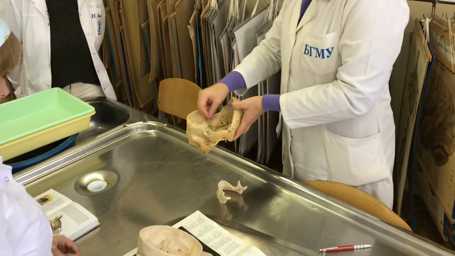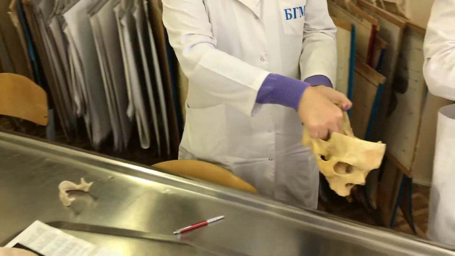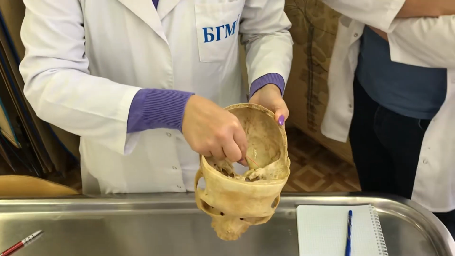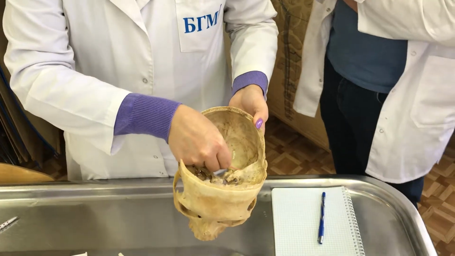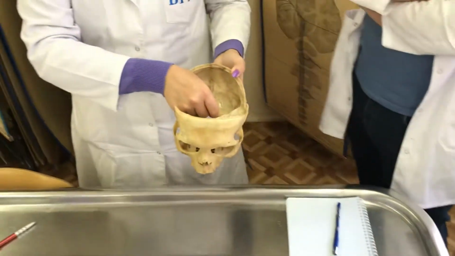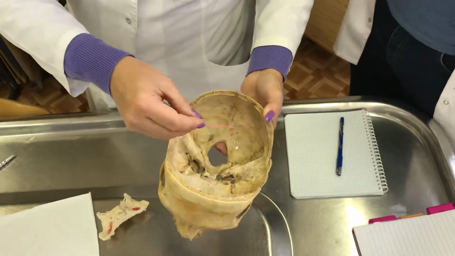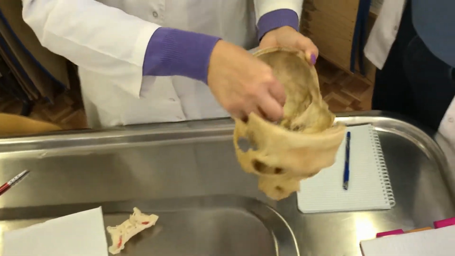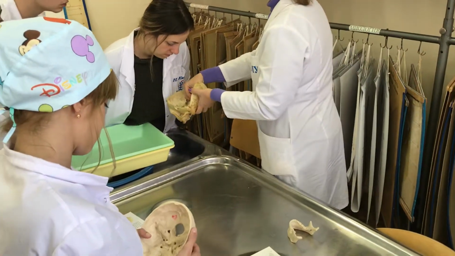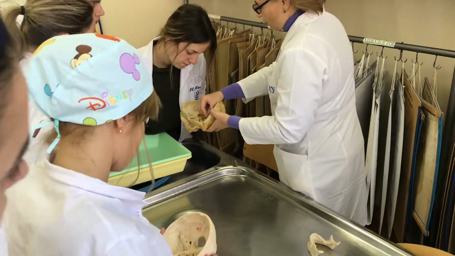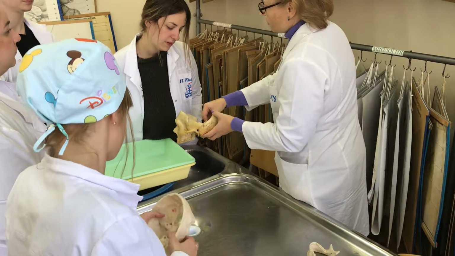This one, the clivus. This one, internal acoustic meatus. Opening of the meatus. This one, subarcuate fossa. This one, external aperture of the vestibular aqueduct. This one, groove of the sigmoid sinus. But here is the jugular foramen. Finally, we have here the jugular foramen. Jugular notch and jugular notch together form the jugular foramen.